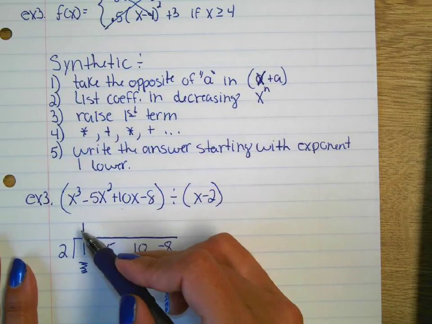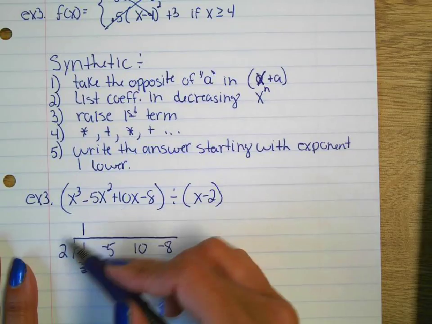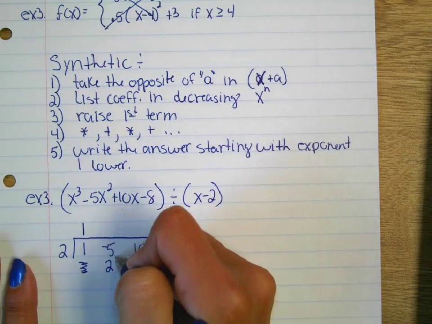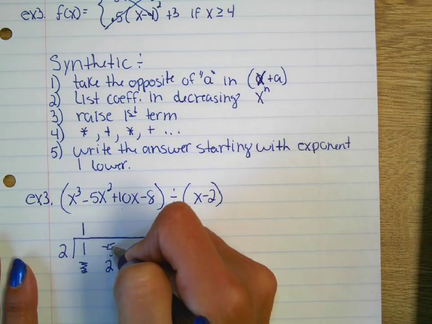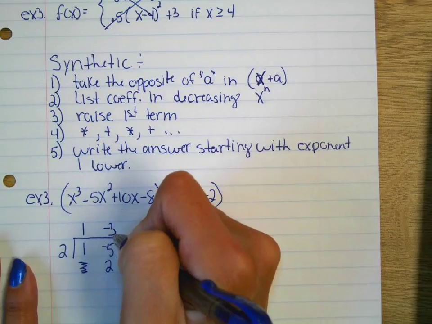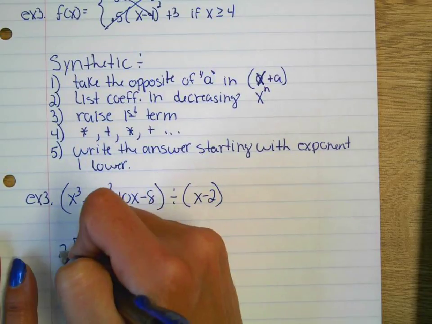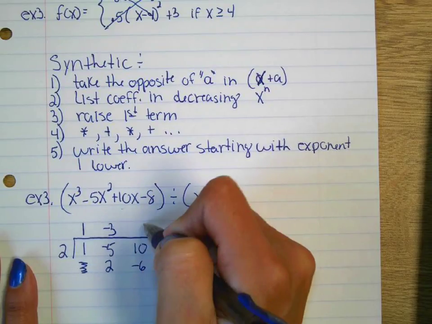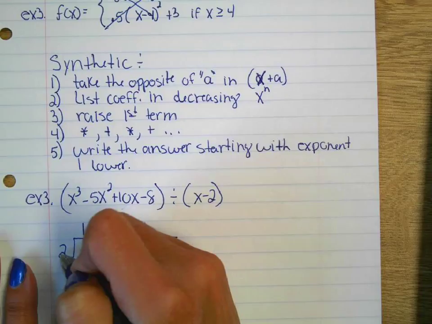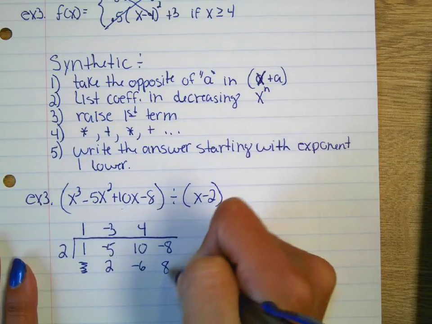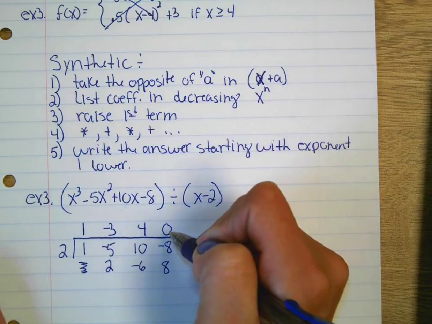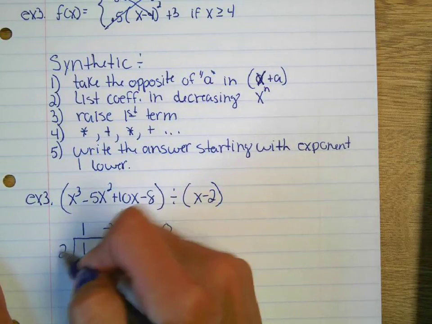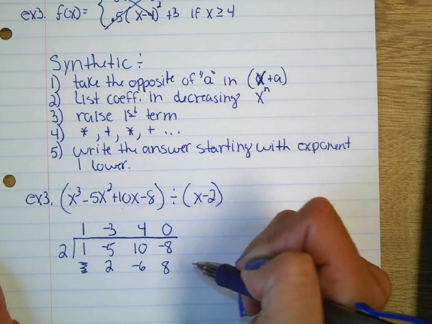So what we're going to do, the number that I raised up is going to get multiplied by this 2 out in front. So 1 times 2 is 2. It gets written in this next spot. Add. You want to add vertically. Negative 5 plus 2 is a negative 3. Now it's multiply. So I get negative 6. That goes over here. Now add. I get 4. Multiply. I get 8. Add. I get 0. On all of these, you should end up with 0. So it's raise, then multiply, add, multiply, add, multiply, add.